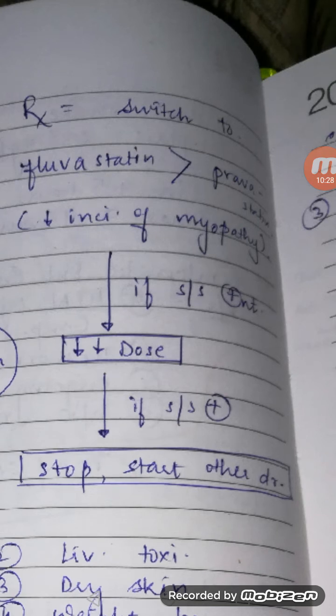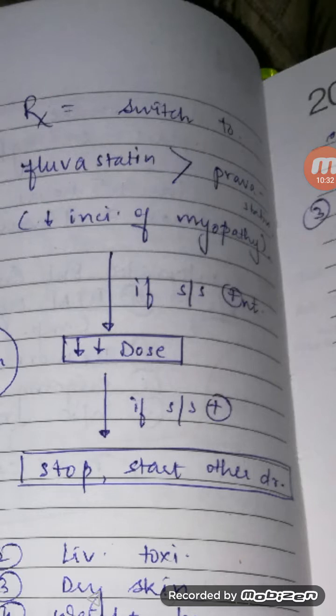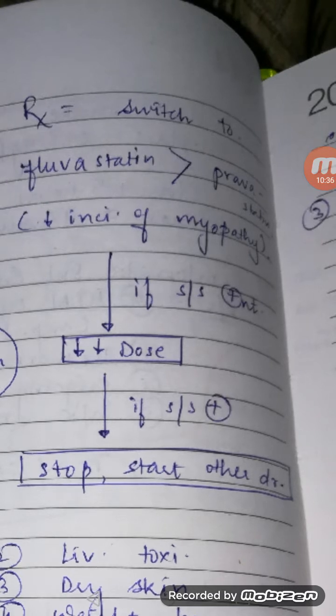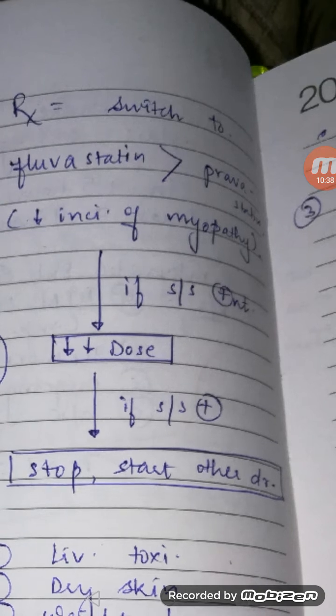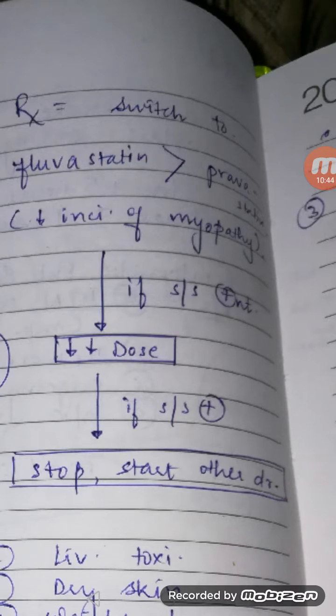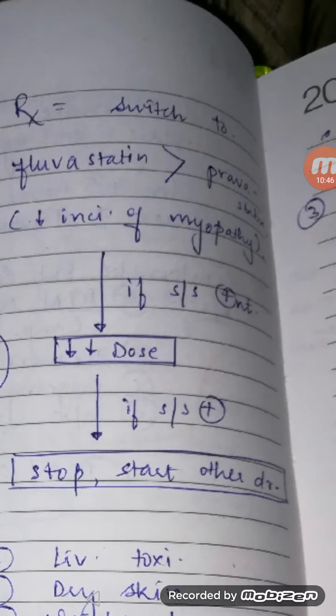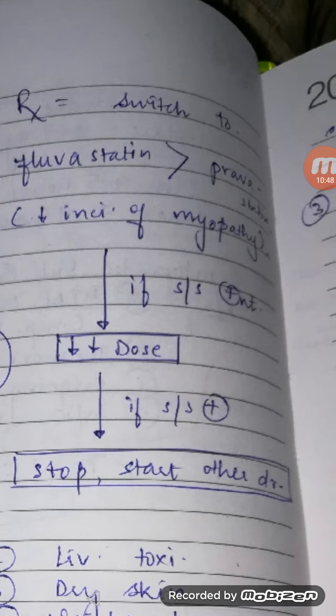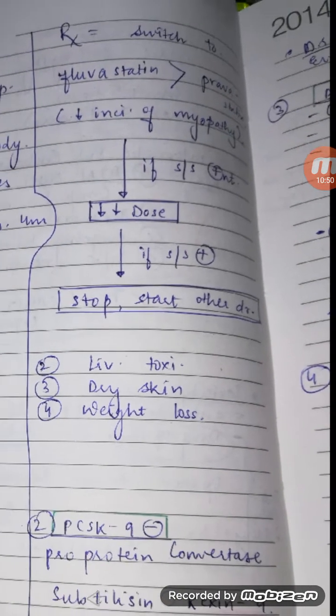Fluvastatin is just preferred over pravastatin. And even then, if nothing happens, decrease the dose of fluvastatin and pravastatin. If still nothing is happening and the patient is still having complaints of myopathy, stop statins and start some other class of drugs. Okay, and other side effects I already discussed, liver and all that.